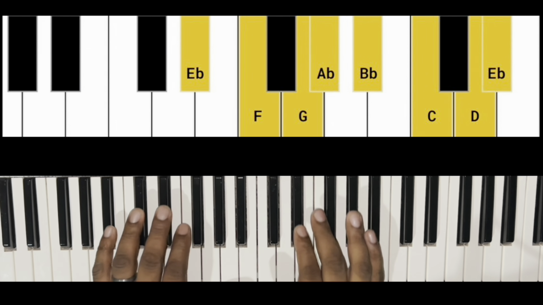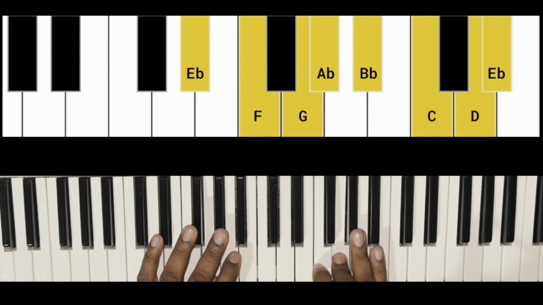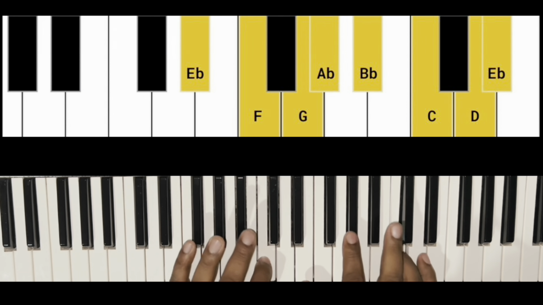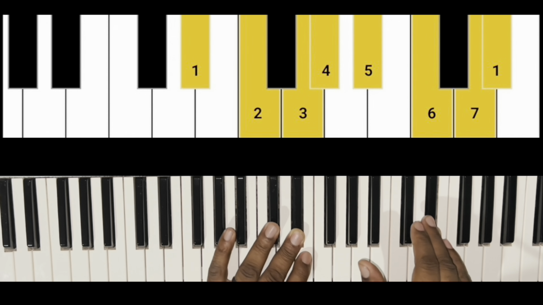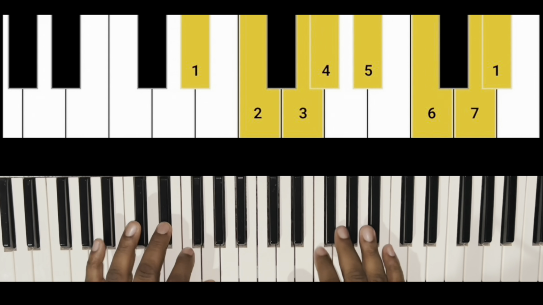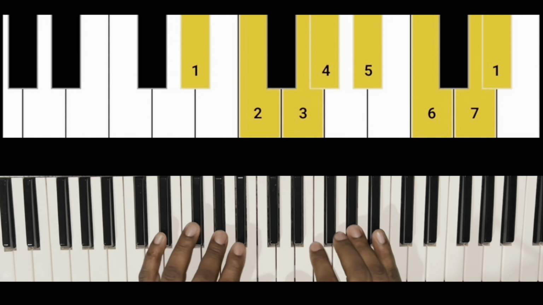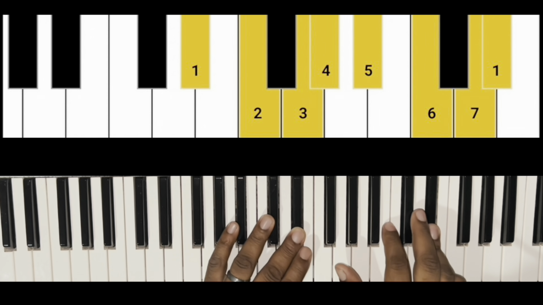All right, guys, we're in the key of E flat. Let's get it. That's E flat, F, G, A flat, B flat, C, D, and E flat. Of course, this is Numerical Melodies. We have to run through that with our numbers. That's 1, 2, 3, 4, 5, 6, 7, and 1.